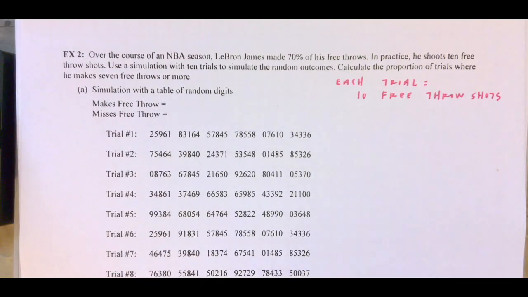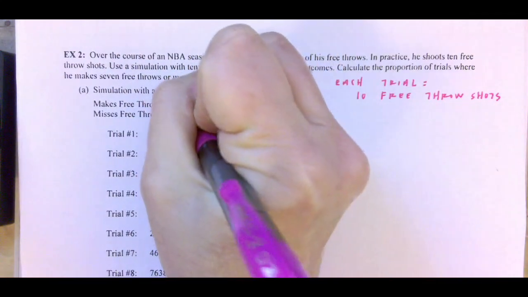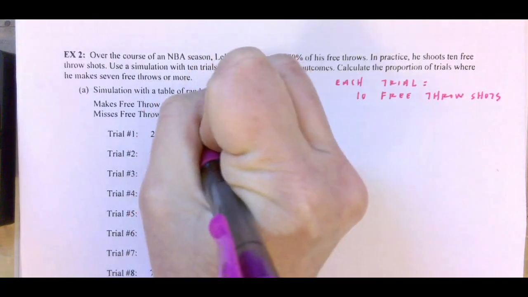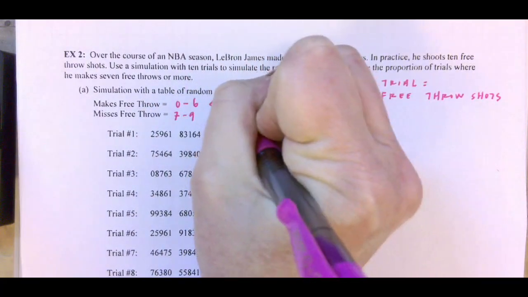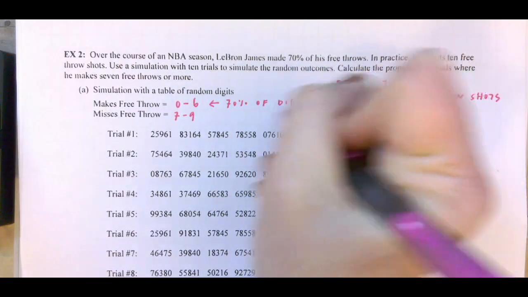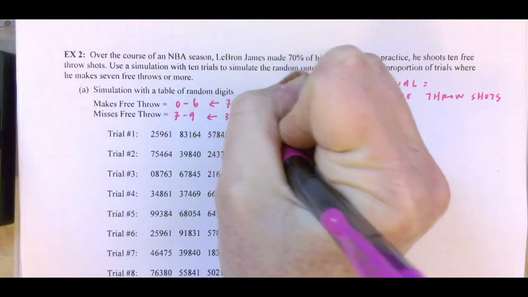Okay, and again, he still makes 70% of his free throw shots, right? So that's like his individual chance for one shot. He's got a 70% chance of making a free throw. So our digit allocation has to be the same. We need 70% of digits going to making and 30% to missing. So I'll keep the same allocation, 0 to 6, right? That means he's made the free throw. 7 through 9, he's missed. Again, that's 70% of our digits. And here, this is 30% of our digits.